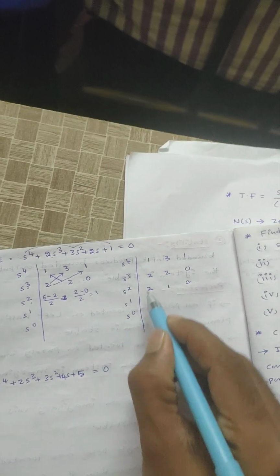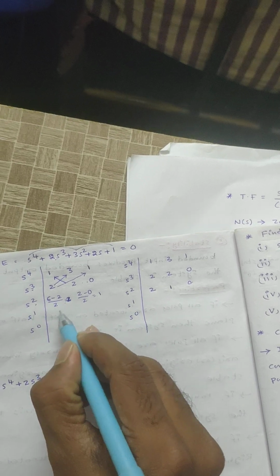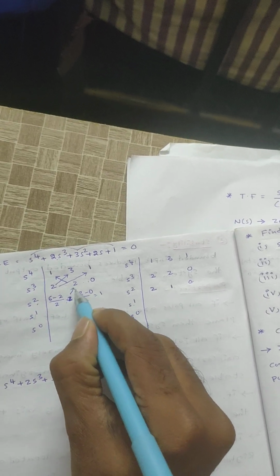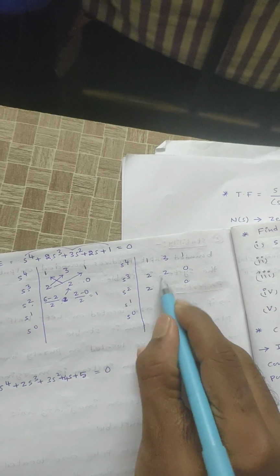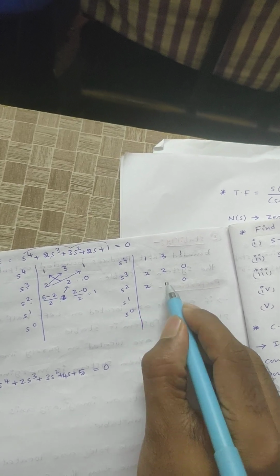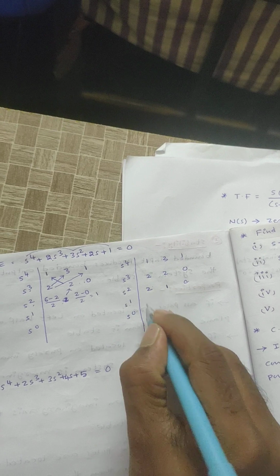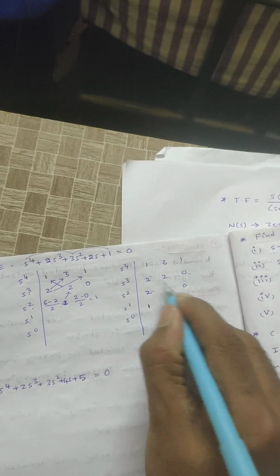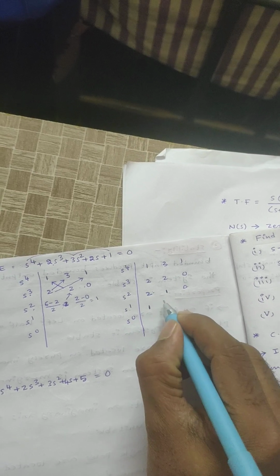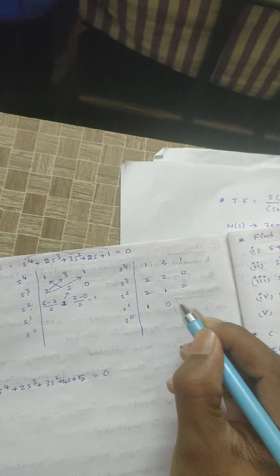Next, for this element again the same process, right? 2 into 2, 4, minus 1 into 2, 2. 4 minus 2, 2 by 2 you will get 1. Next 2 into 0, 0 minus 0 into 2, 0 divided by something is always 0, right?